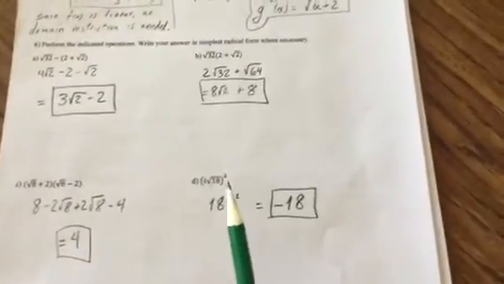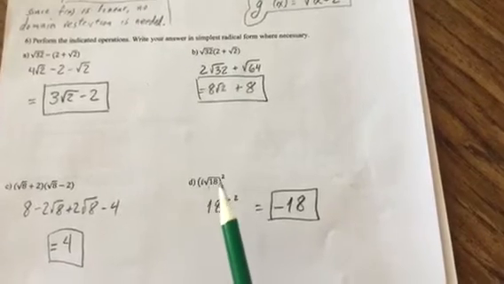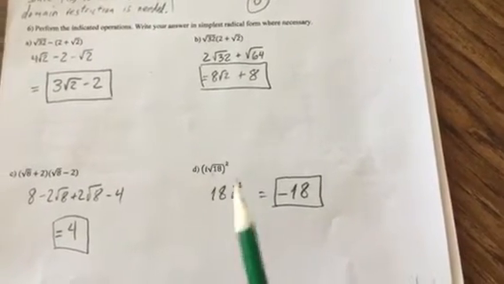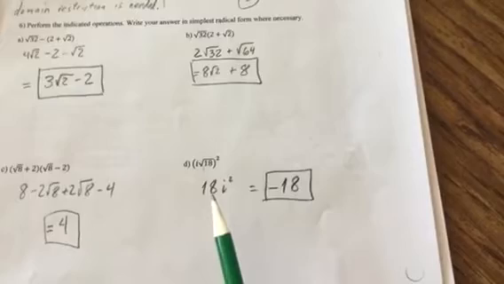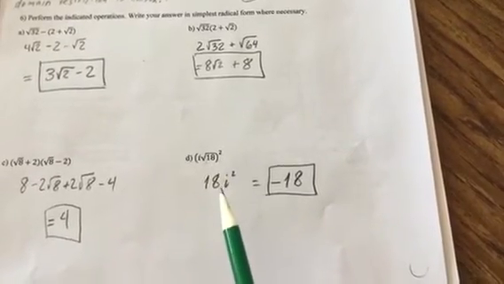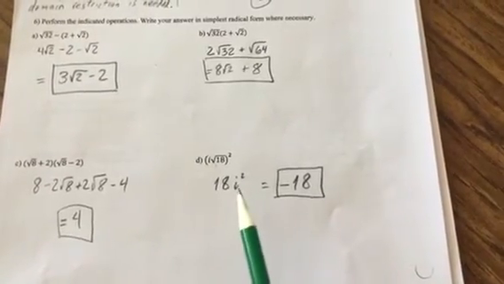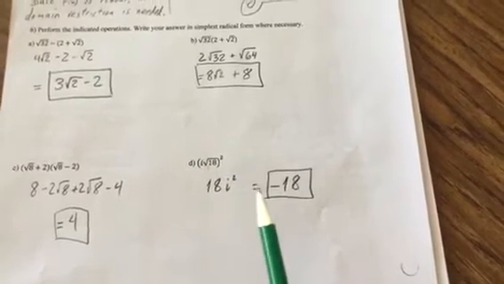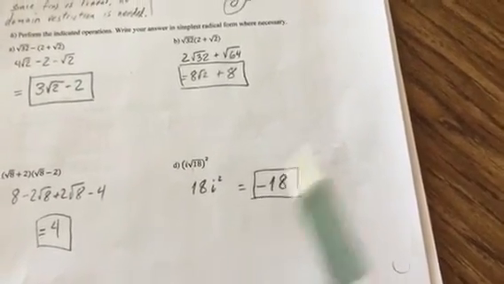Last one. i times the square root of 18, quantity squared. Well, that means 18, because the square root of 18 squared is 18, and i squared is i squared, which equals negative 1. So my answer over there is negative 18.